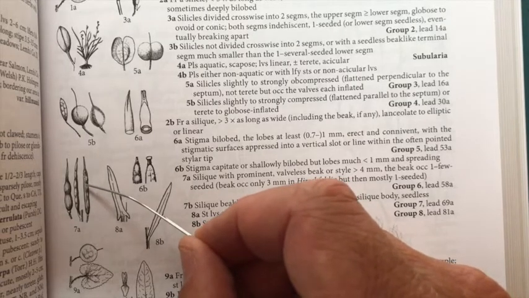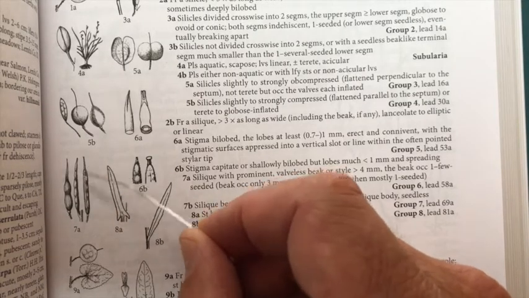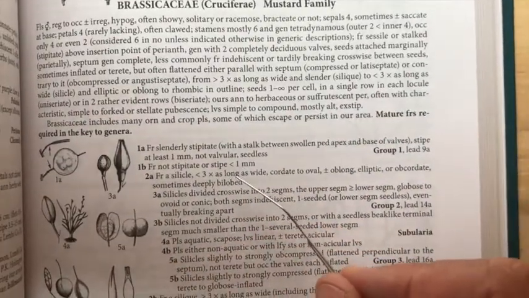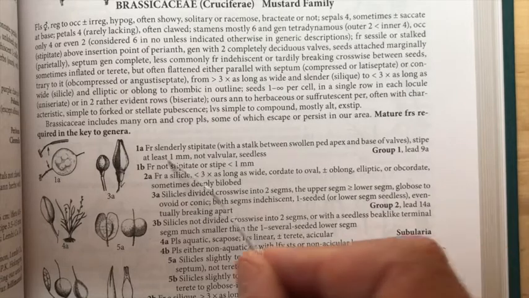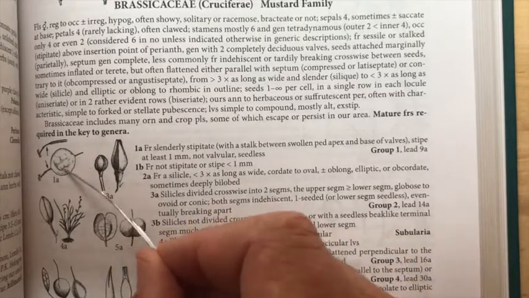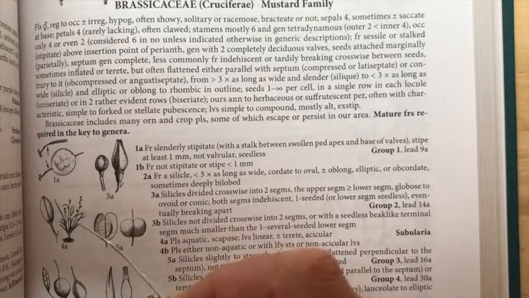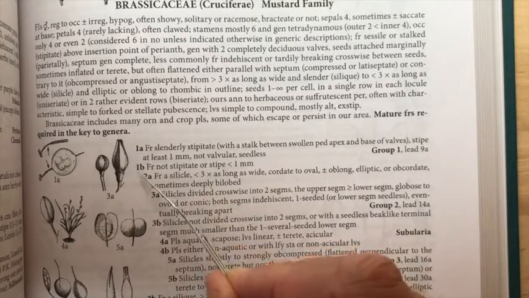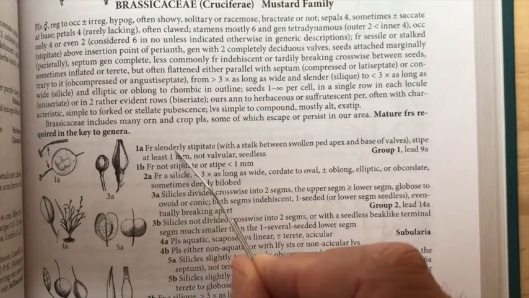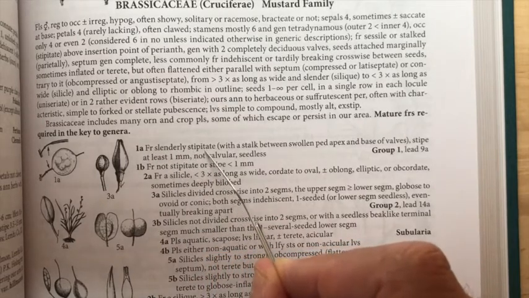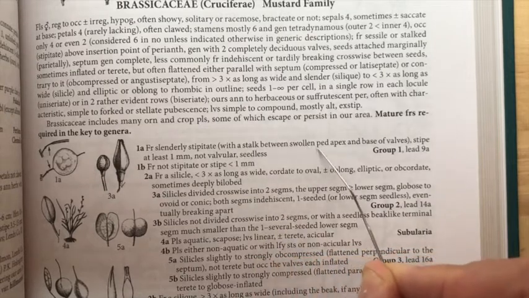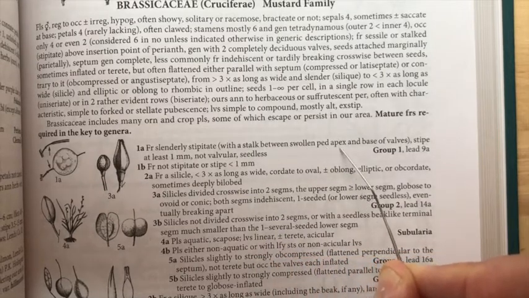I remember that by remembering that it's silly Q is how we spell silique versus a silicle, which is circular. So in this case, we're looking at a fruit that looks a lot like this. It's a silicle.